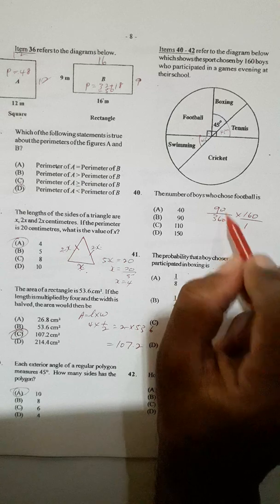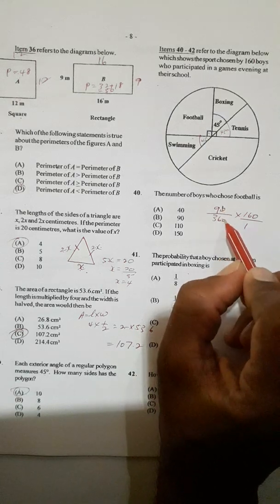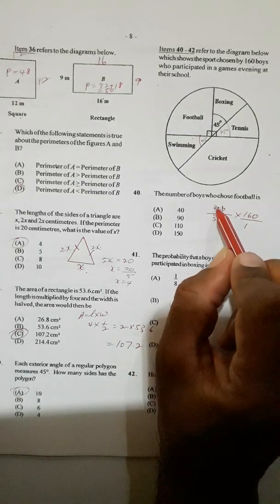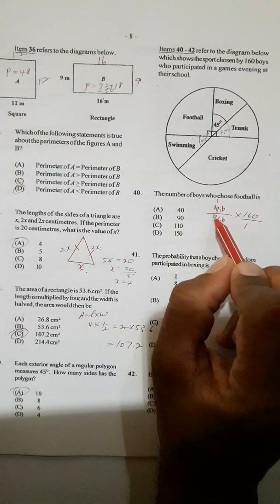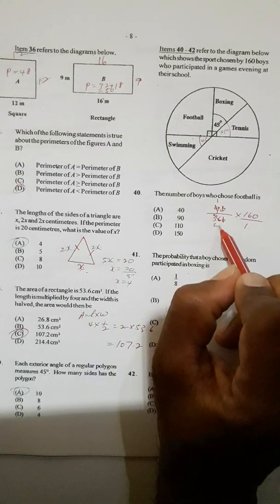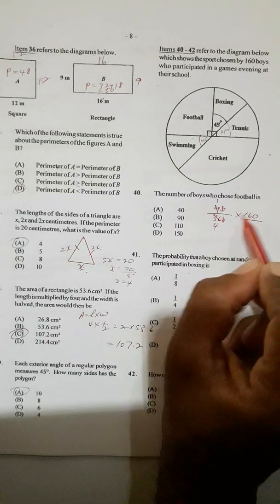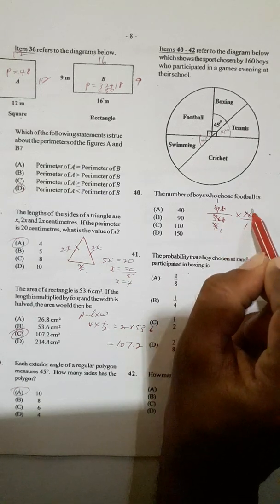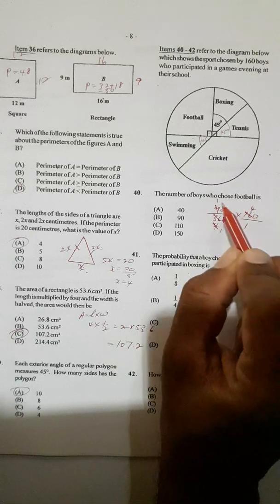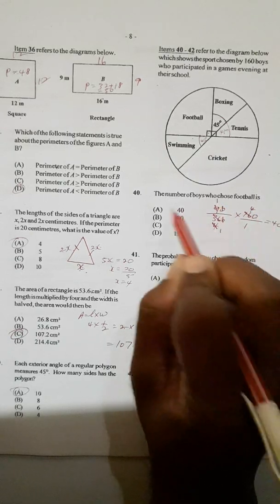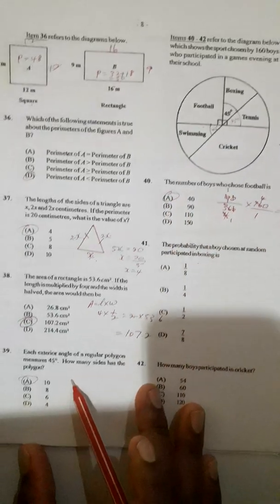Because this represents an entire circle. And then we do cancellation. 9 can go into 9 one time, 9 can go into 36 four times, 9 fours are 36, right? Now we can cancel the 4 and the 16. 4 into 4 one time, 4 into 16 four times. So this is actually 40. 1 times 40 is 40. So therefore, 40 boys chose football.